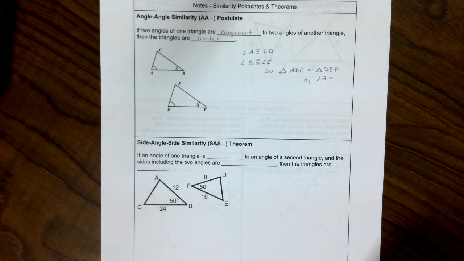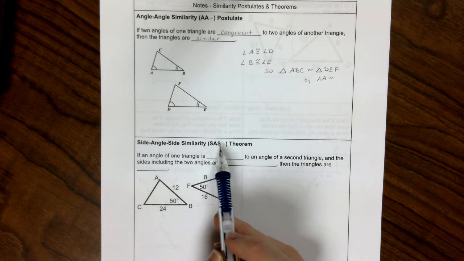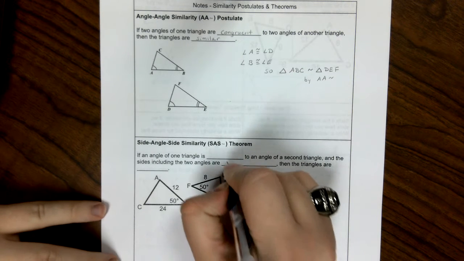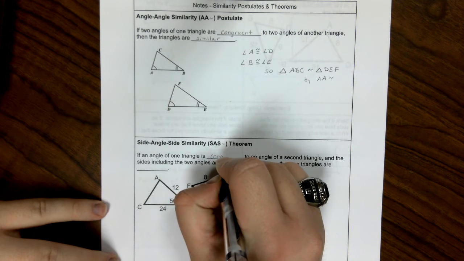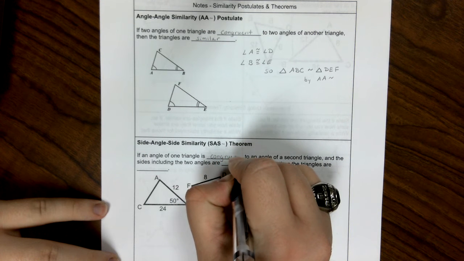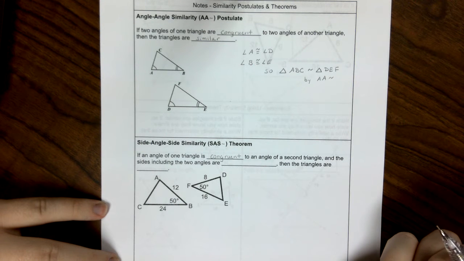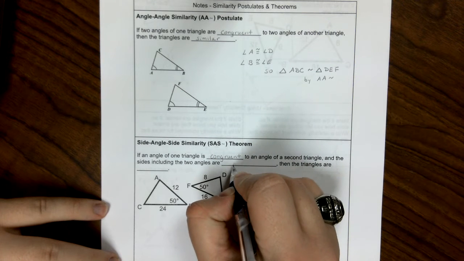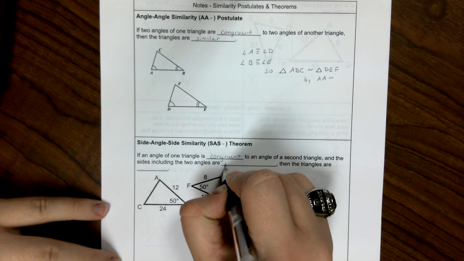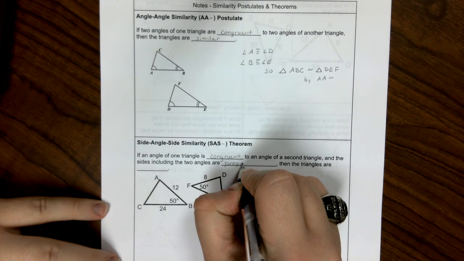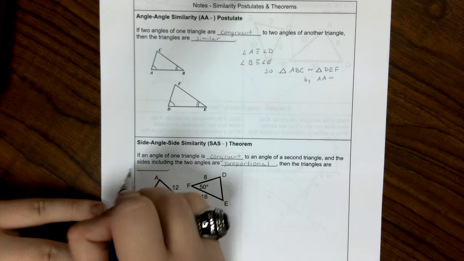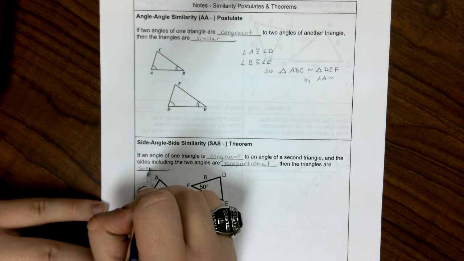Second is the side-angle-side similarity theorem, so SAS with a squiggle. It says if an angle of one triangle is congruent to an angle of a second triangle, and the sides including the two angles are proportional, then the triangles are similar.